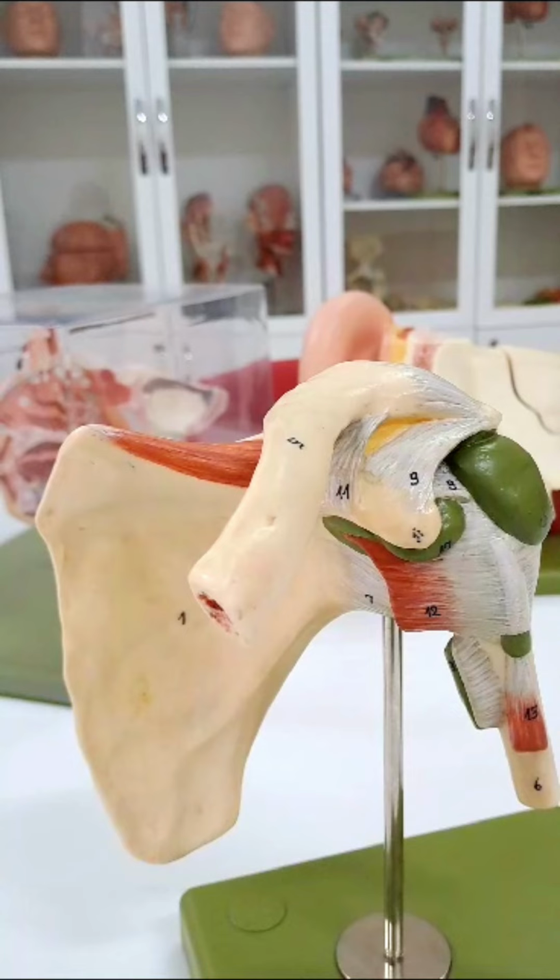So let's start. Our shoulder joint is composed of the head of the humerus and the glenoid cavity of the scapula, and we call it the glenohumeral joint. Why? Because the humeral part, the head of the humerus, is involved, and the glenoid fossa, the glenoid cavity of the scapula, is involved. So together, collectively, we give the joint the name glenohumeral joint.